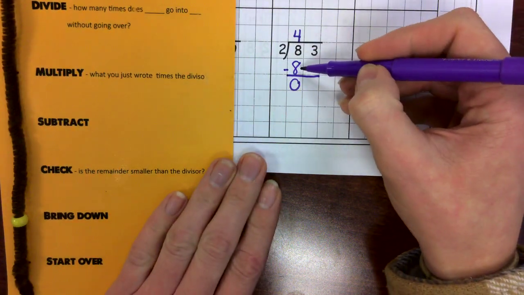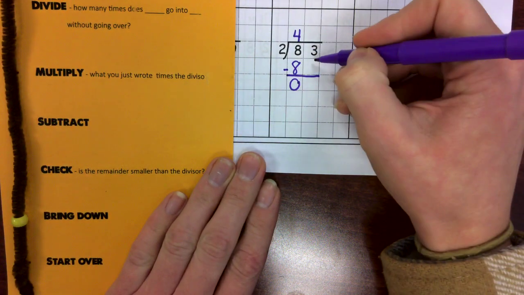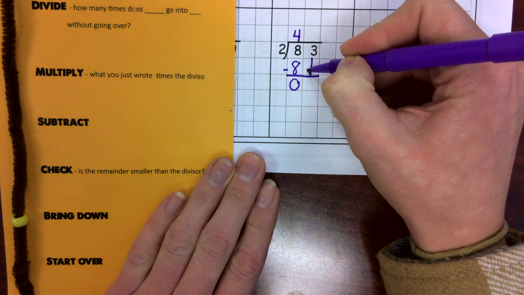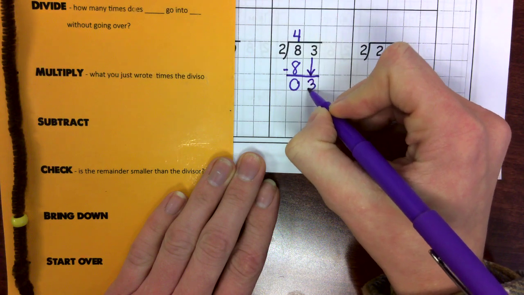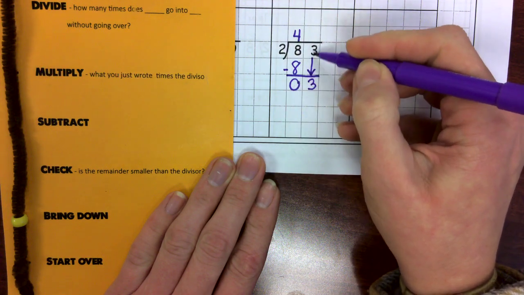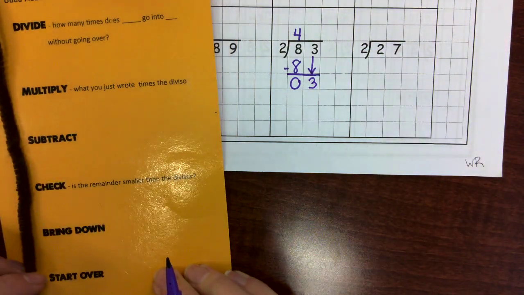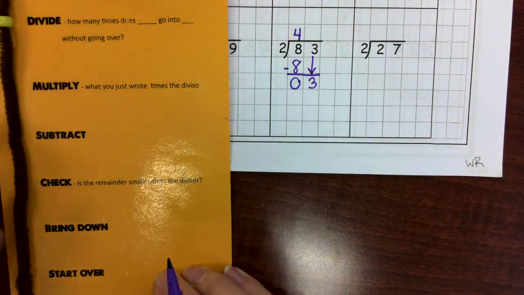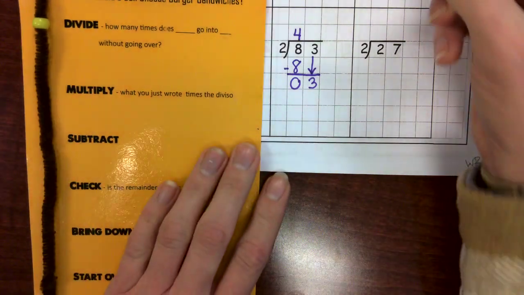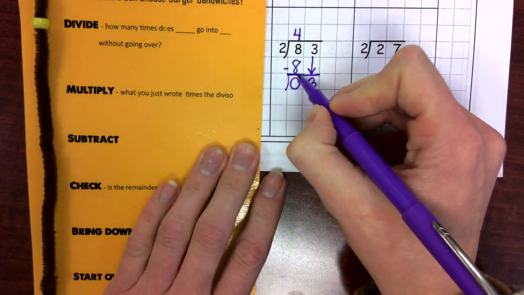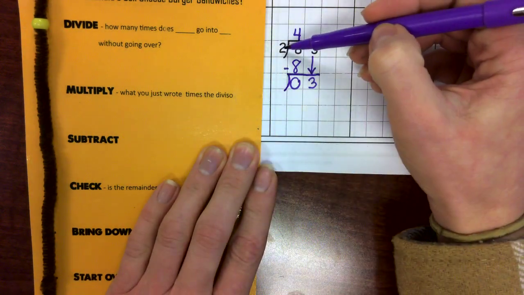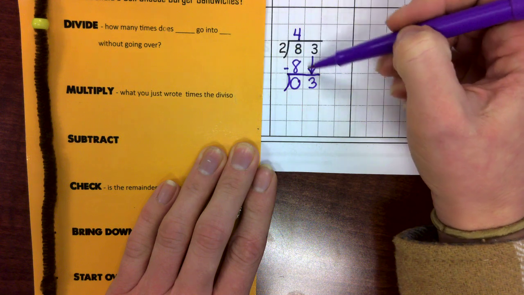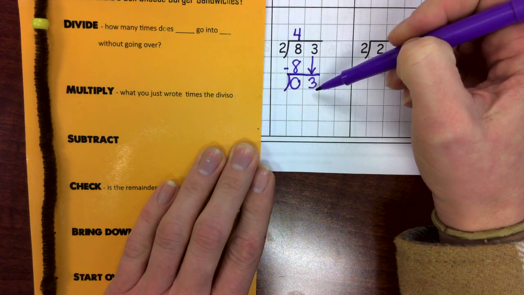Okay, I've already used my 8 here. I haven't used this 3, so I'm going to draw an arrow from that 3, and I stop at my subtraction equals line, and then I bring that 3 down. Okay, I can't divide with just my 0, but when I bring the 3 down, I can start over. Okay, when you bring down, you have to go to start over and back up to divide. I'm starting over. Okay, now it's like I have a new division problem down here. How many times does 2 go into 3 without going over?